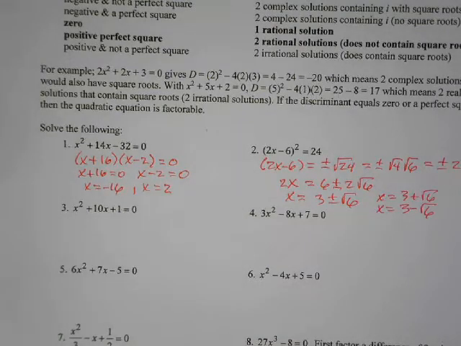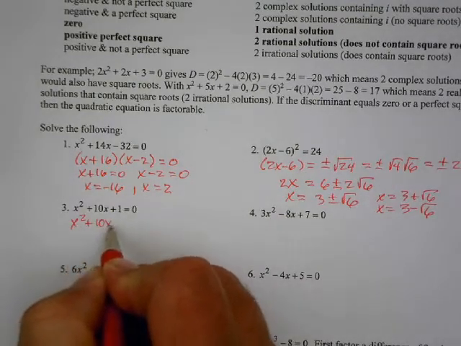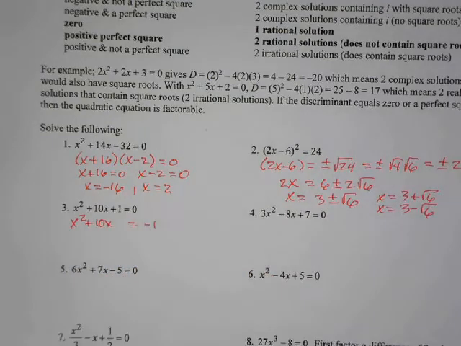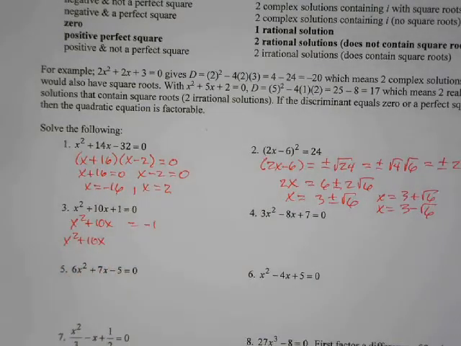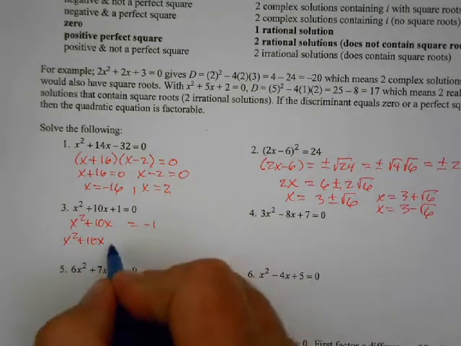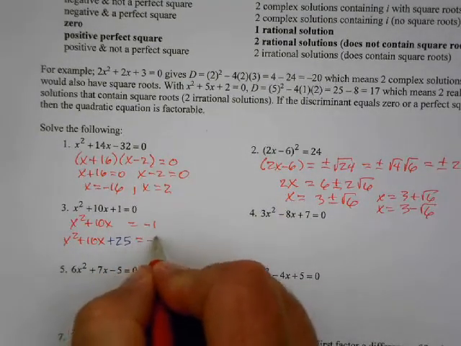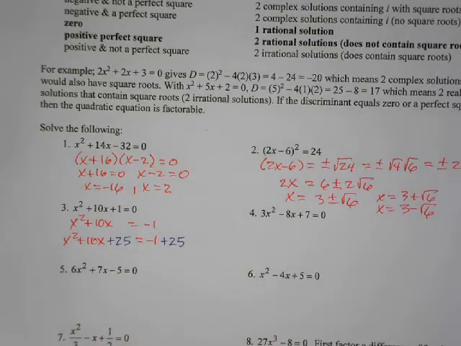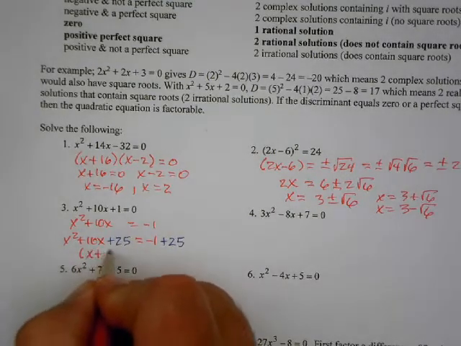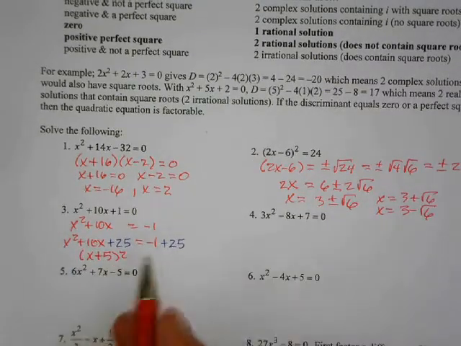So first, x squared plus 10x equals negative 1. Then x squared plus the 10x. Half of 10 is 5. 5 squared is 25. And so I have to do that to both sides. Add that 25 to both sides. On the left, I now have my square. Notice how the 5 is half of the 10. That's always the form it'll take. On the other side, I have 24.